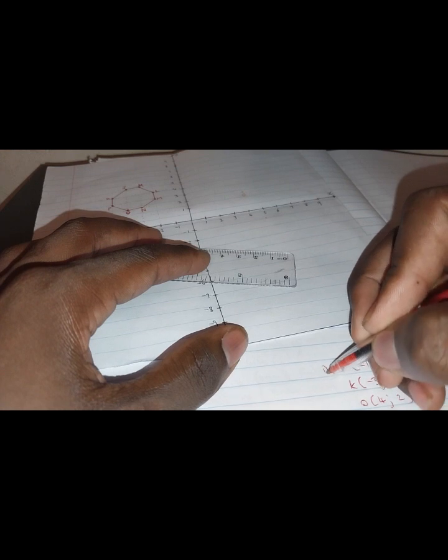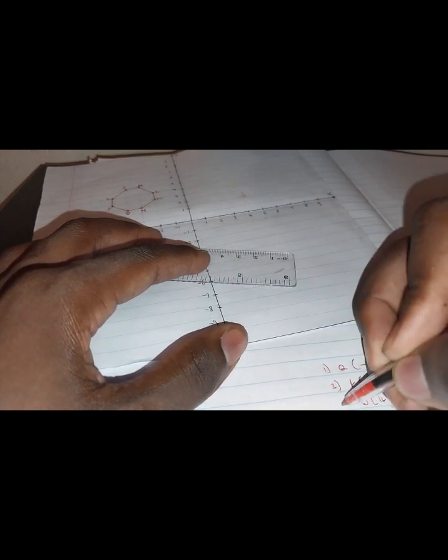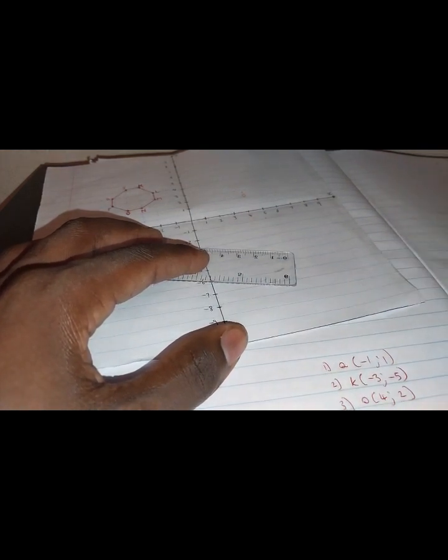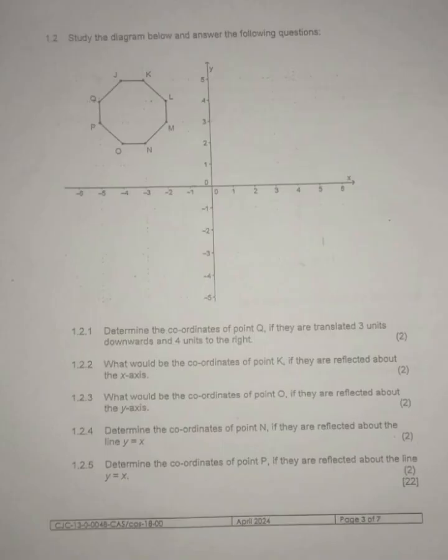Remember that was question 1, 2, and 3. The fourth question says, determine the coordinates of point N if they're reflected about the line y equal to x.